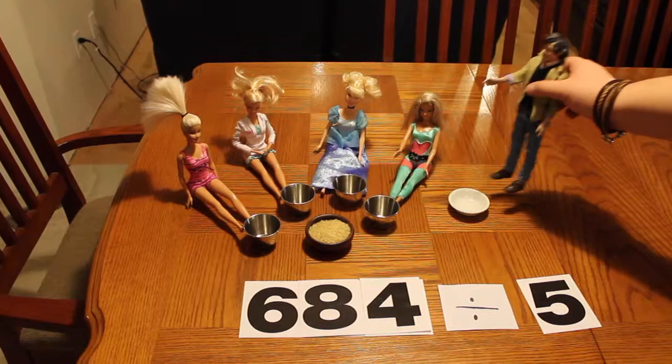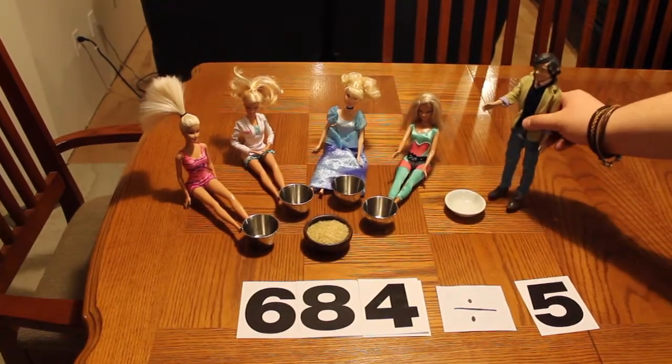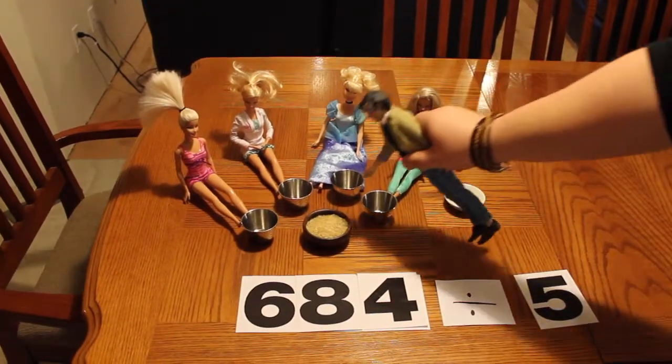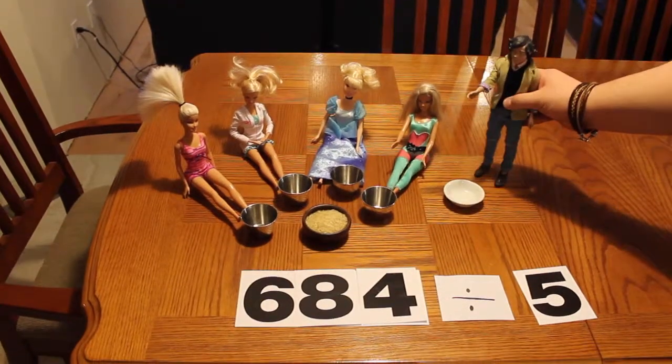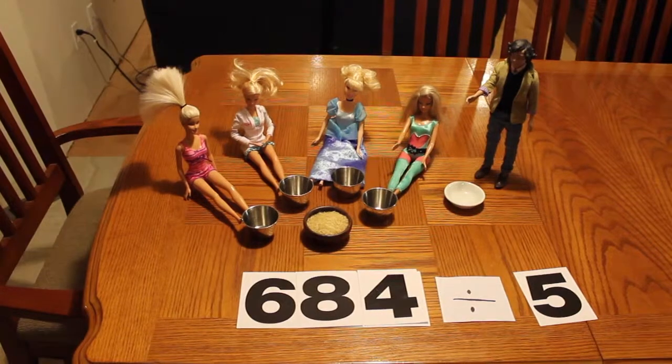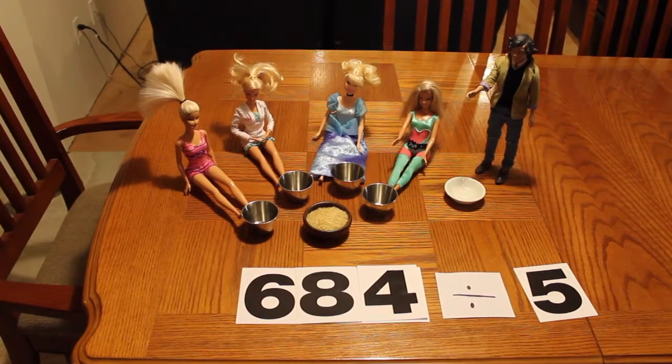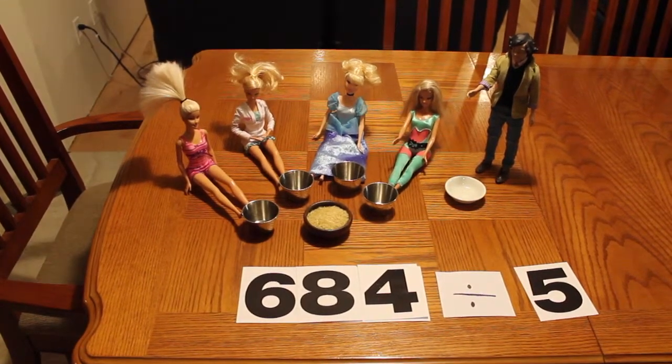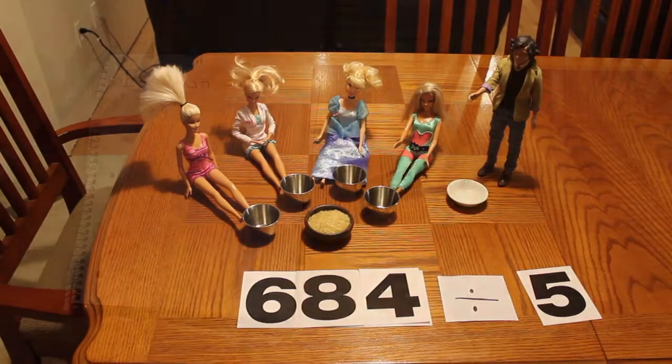You come home one night with 4 of your other friends, and you're all very hungry. You realize you only have 684 grains of rice to split amongst you. The question is, how do you most evenly spread 684 grains of rice among 5 people without having to cut any grains of rice in half?